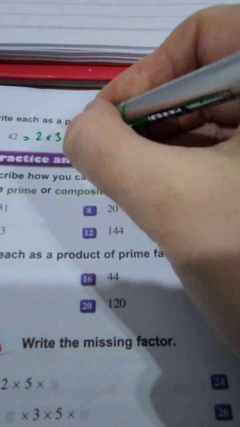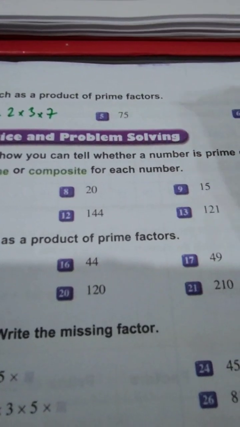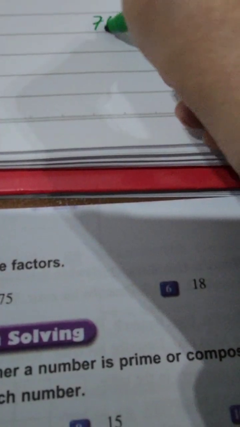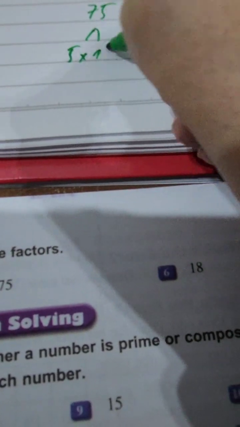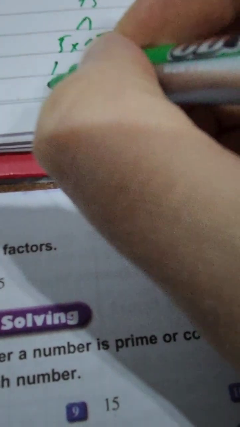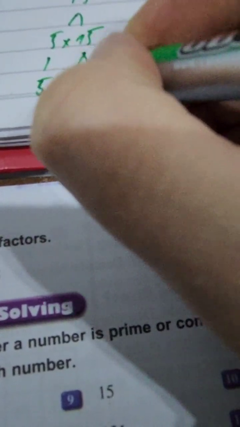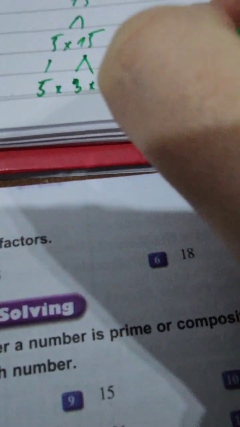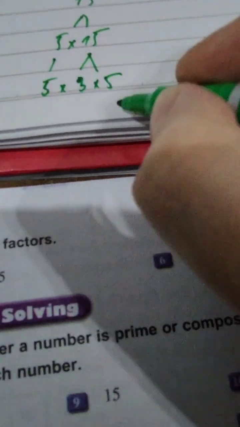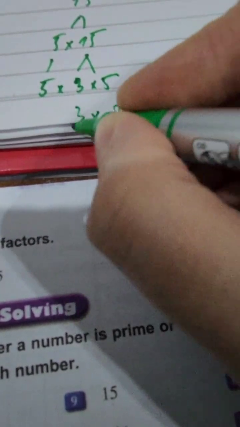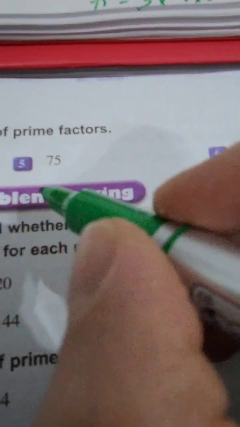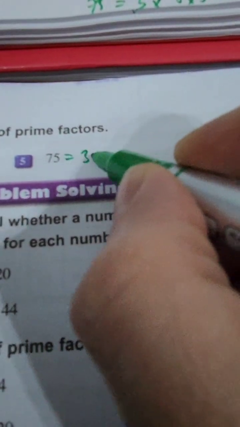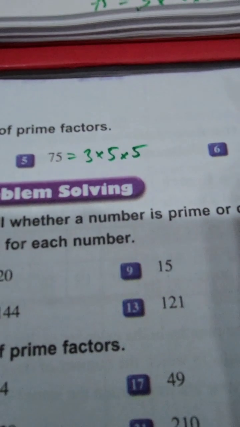So I will write there 2 times 3 times 7. 75. What's with 75? So 75 I can write as 5 times 15. 5 is prime, and 15 is 3 times 5. So I will write 75 is 3 times 5 times 5.